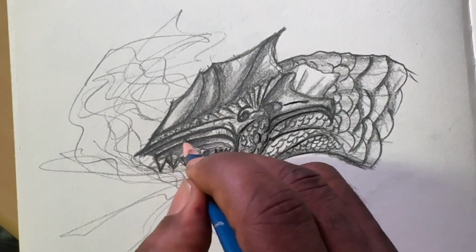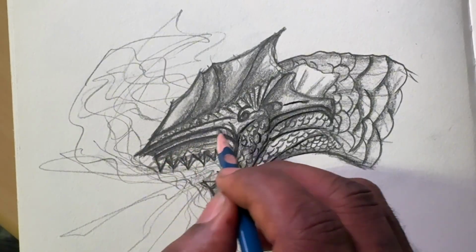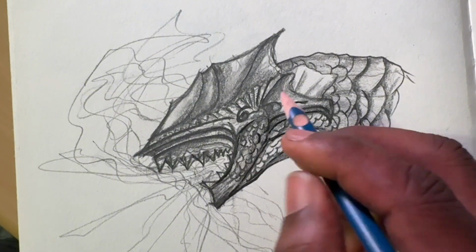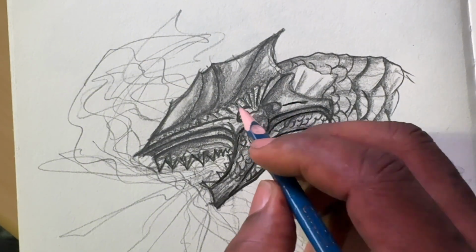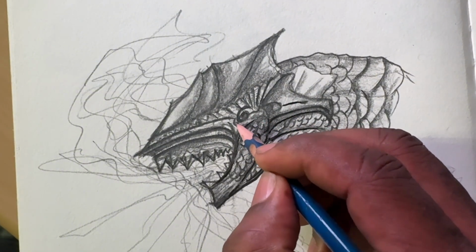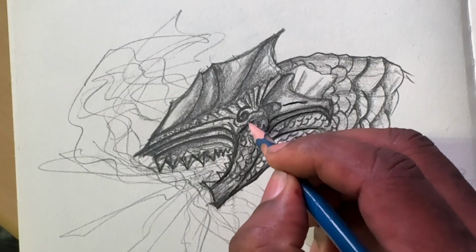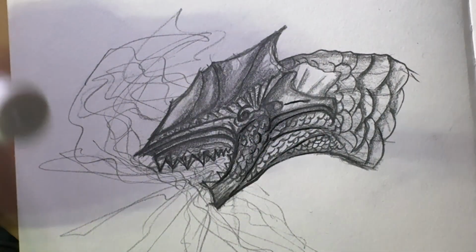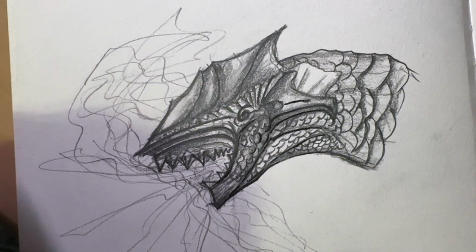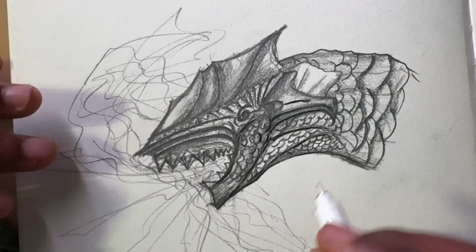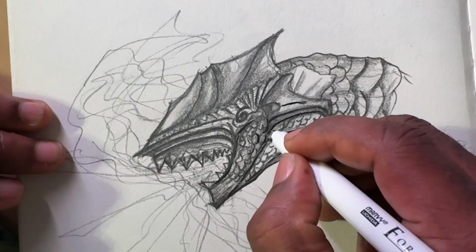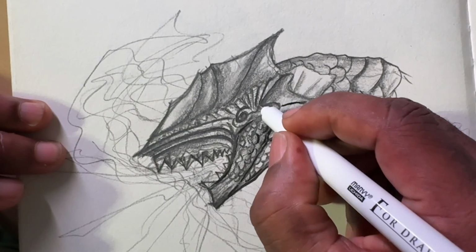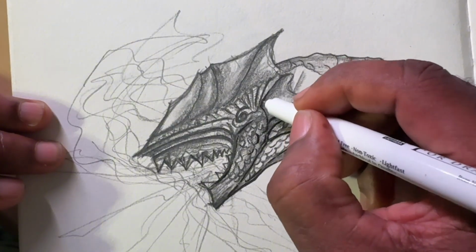So I'm gonna come here, just add a little bit of depth to this thing. Right, so we have this, and I'll grab my pen and I'll see if I can polish some areas a little more to make it stand out.